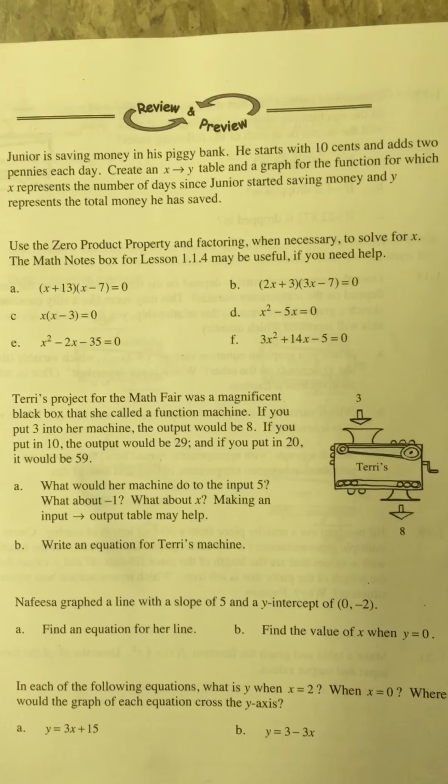So basically, for this problem, we're trying to find the x value of the equation. So for this first problem, 13a, we have (x + 13)(x - 7) = 0. For each of these, we're going to solve each of the parentheses like individual equations and try to find the x value equal to 0.